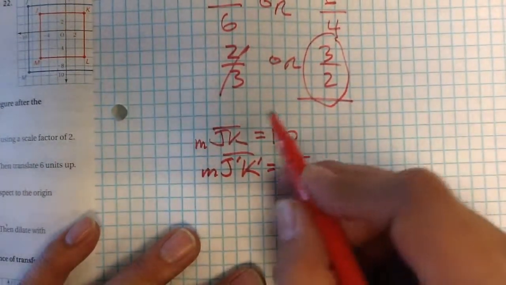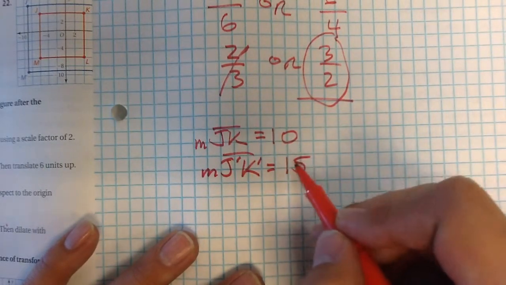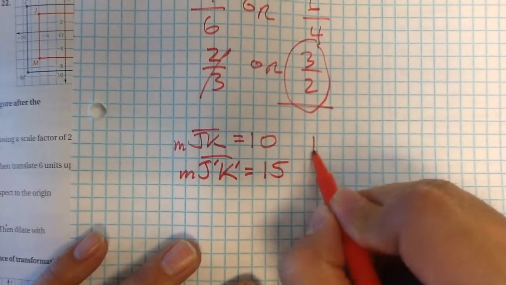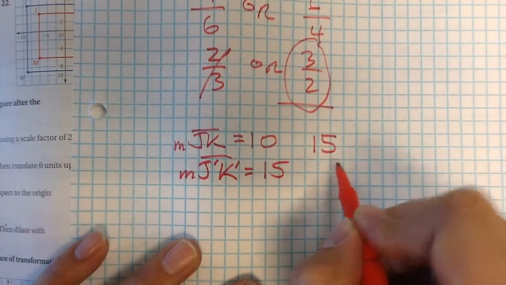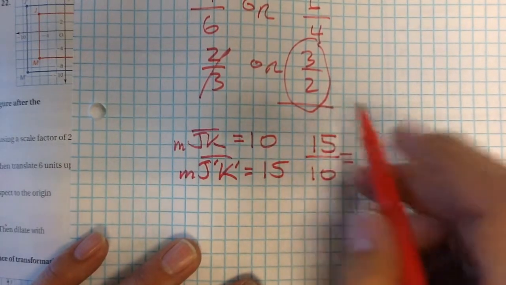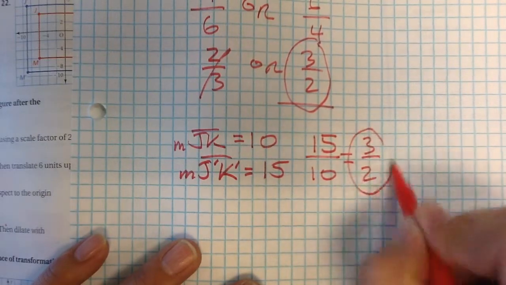All right, so this is a different way to do it. I'm just using the side ratios to get my scale factor. Now again, I need it to be bigger than 1, so the way I'm going to set this up is I'm going to put the 15 over 10, which, just like we've already found out, if I divide by 5, also reduces to 3 over 2.